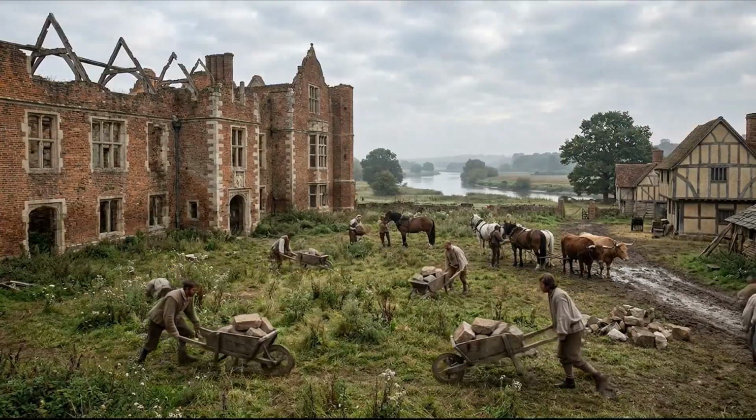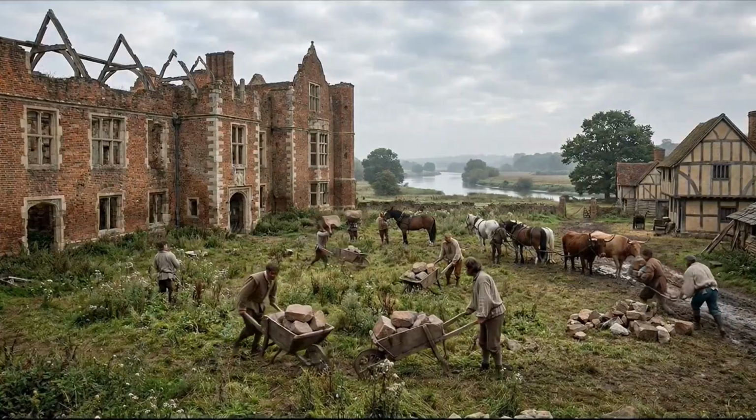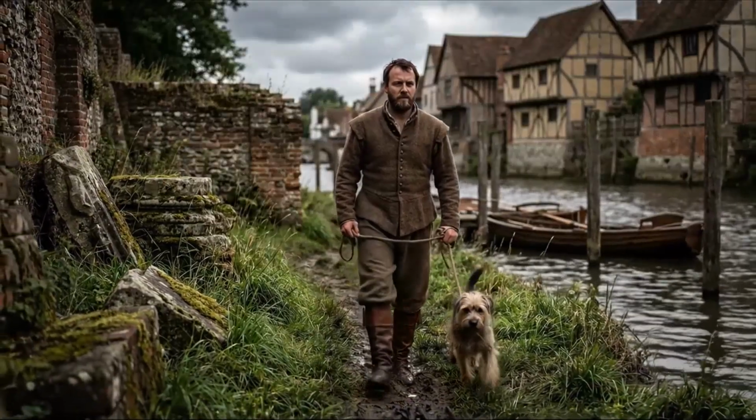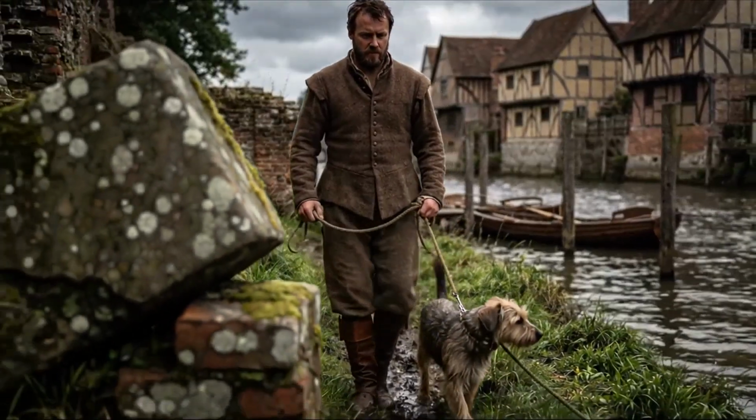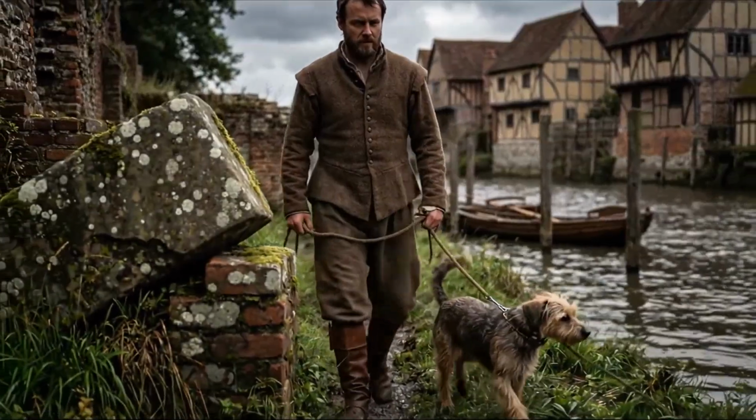Over time, the palace fell out of use and was slowly pulled apart. Today, its grounds live on as part of modern Richmond, with only faint traces of its walls and layout still surviving beneath the streets and riverside paths.